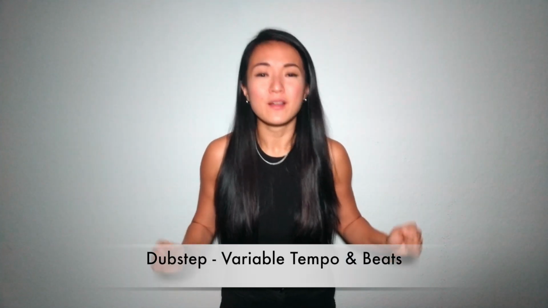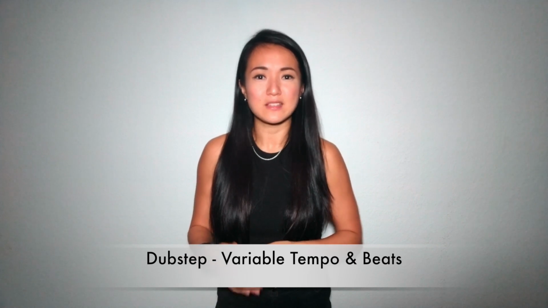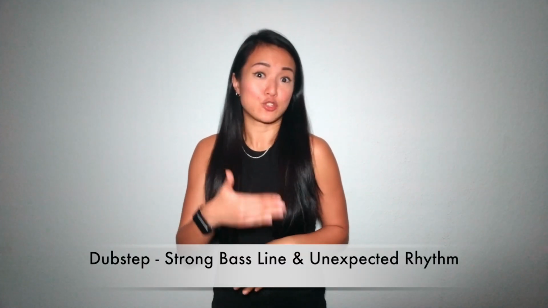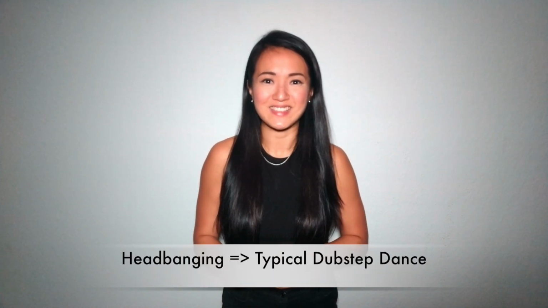And for dubstep, it can be fast, it can be slow, and it can have stable beats or unstable beats. But the whole point of dubstep is it has a strong bass line, and it's a combination of a lot of unexpected sounds. And when people dance to dubstep, they dance in the head banging style like this.